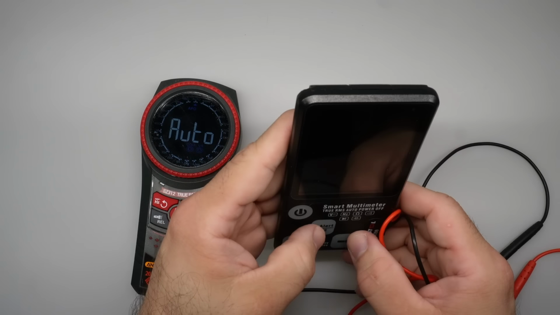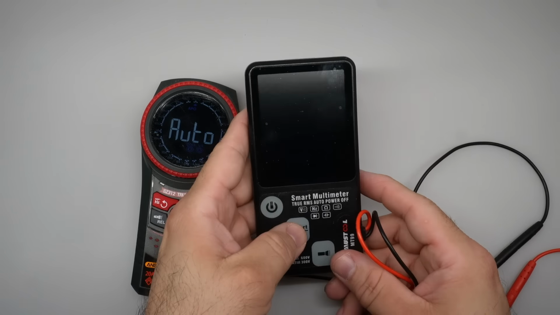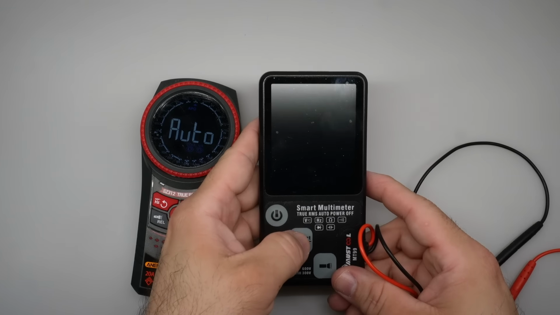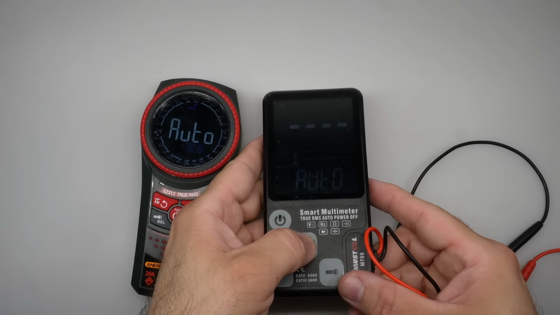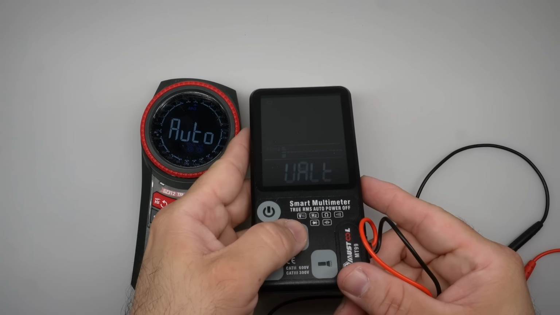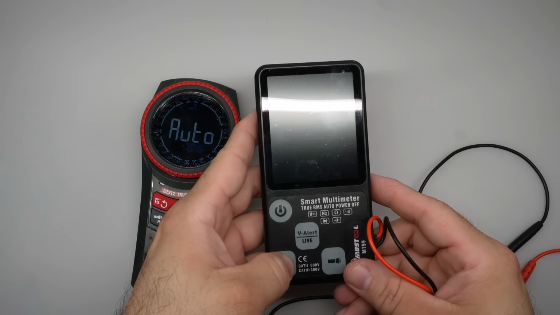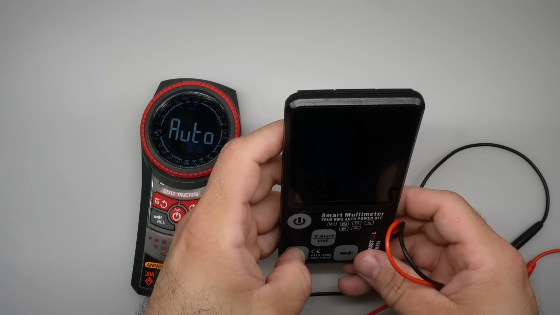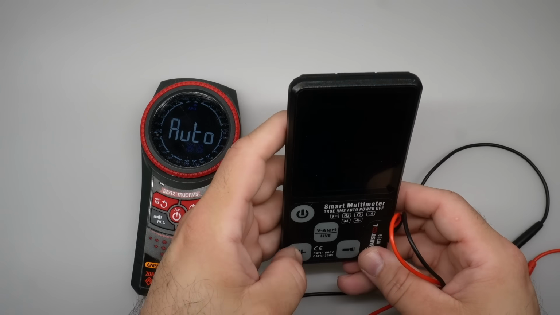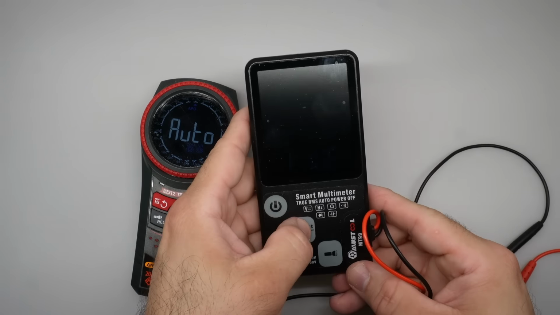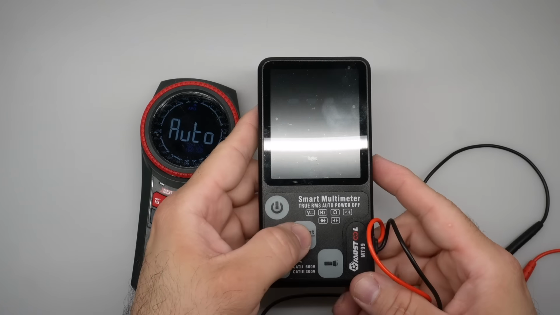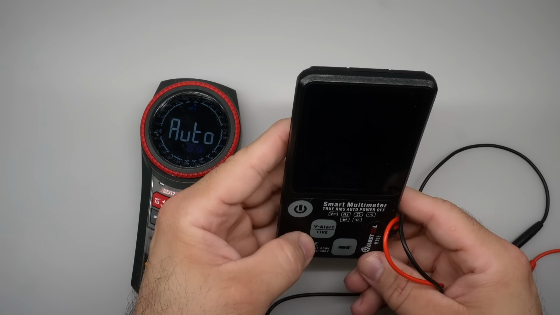So this is also a generic screen that shows auto. Then you can move to different things. You can ostensibly check for capacitors. You can switch from auto mode to live mode.